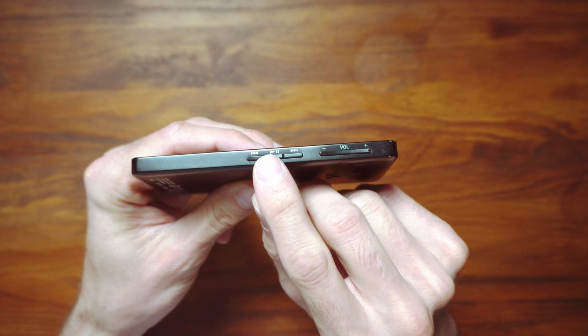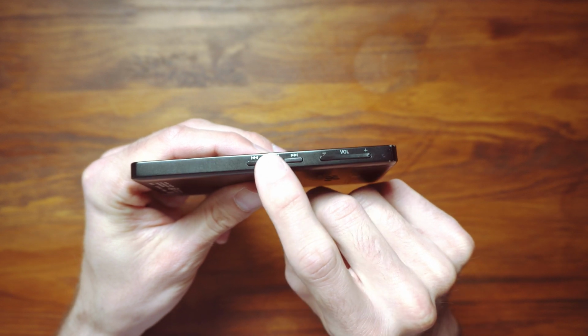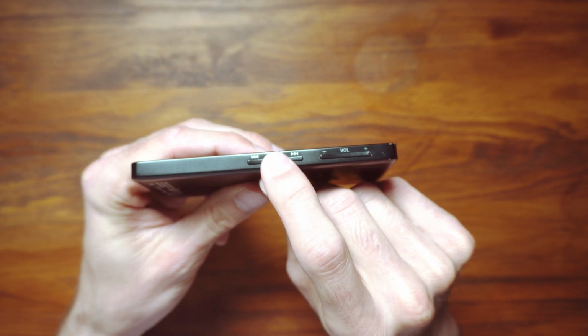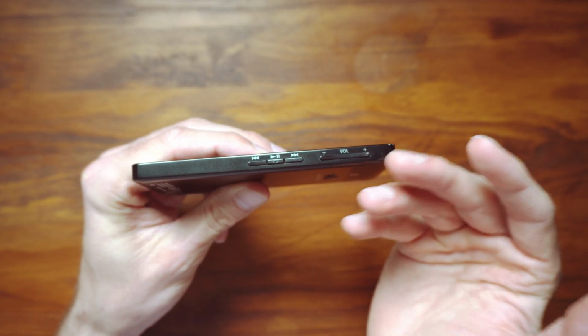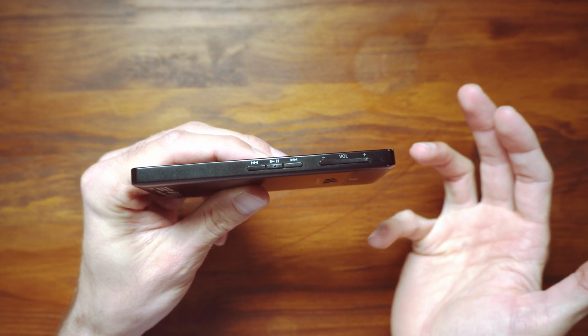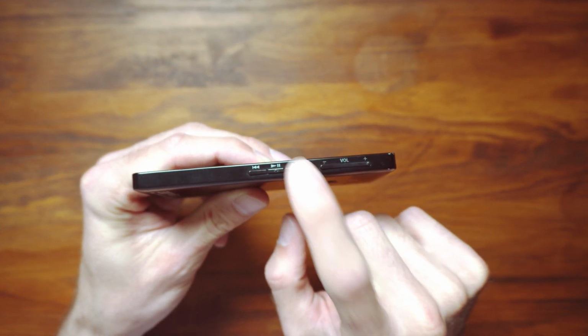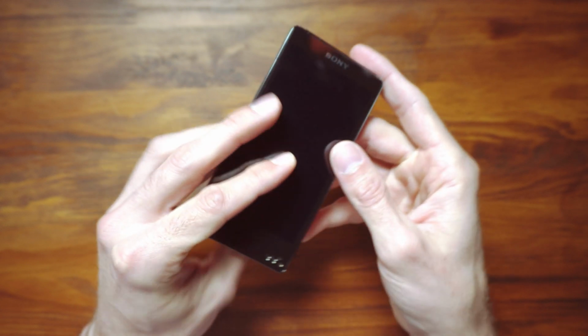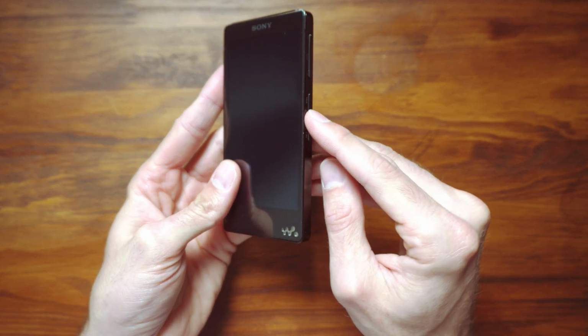Then we have dedicated buttons for back, play pause, which has a tactile raised dot to help it stand out, and finally the skip button. These are actually the reason I bought this particular device, as I'm a track skipper, always in pursuit of the perfect song for the occasion. Even if the device screen is off, you can press play and the music starts.